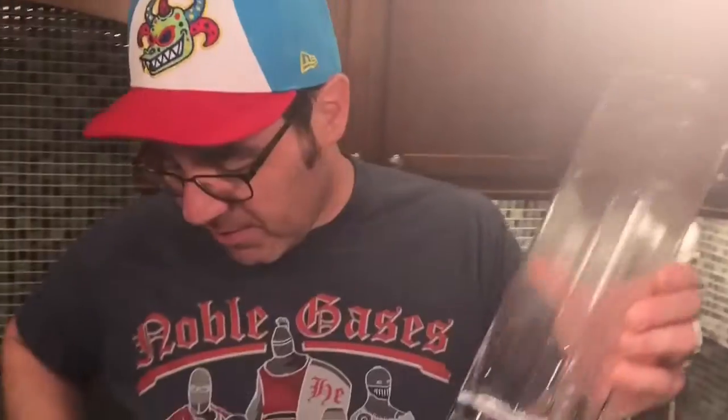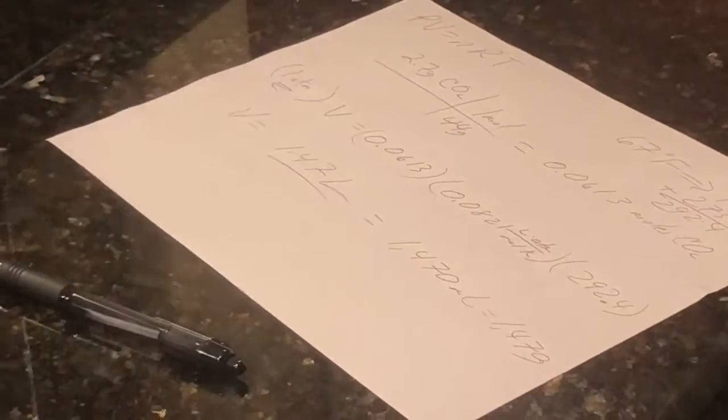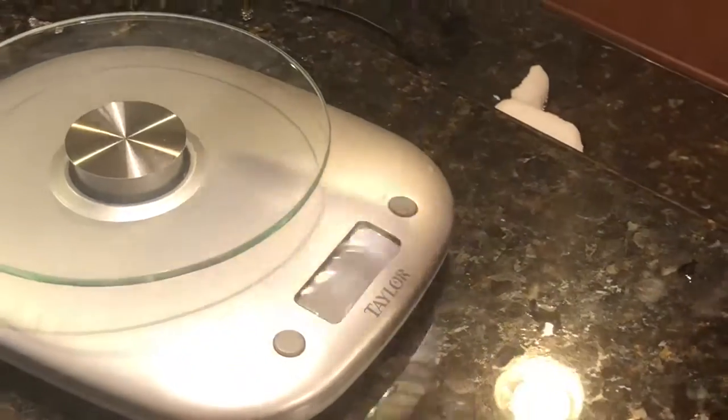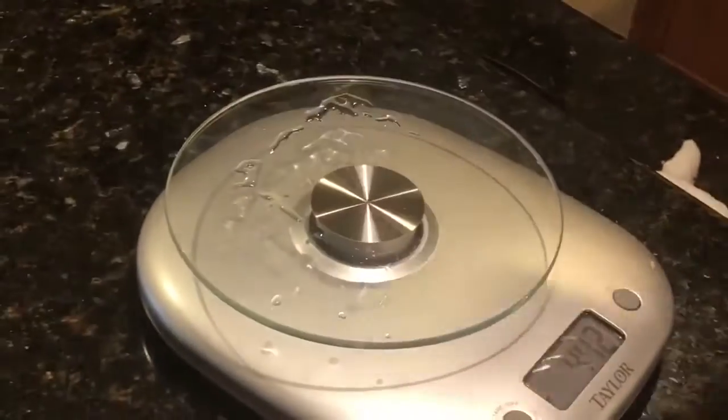All right, so that was full of carbon dioxide. Now we need to know how much that is. We will find that out by filling this up with water and weighing that water, because water weighs 1 gram per mil. So according to our calculations, 1.47 liters equals 1,470 milliliters, which would then equal 1,470 grams. In theory, if I fill this up to that line, it'll be 1,470 grams. Let's find out. First thing I need to do is tare this. So let's see what that weighs with no water in it.